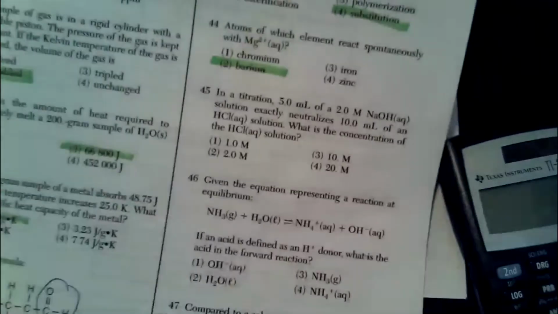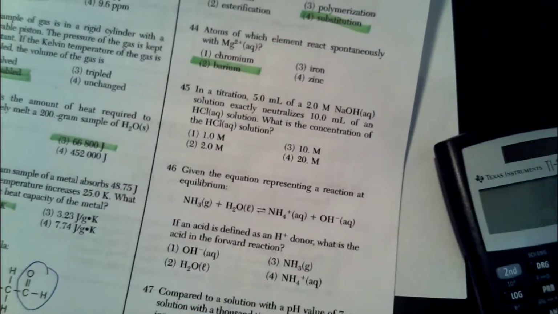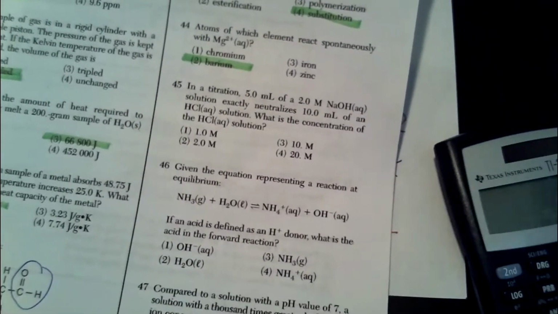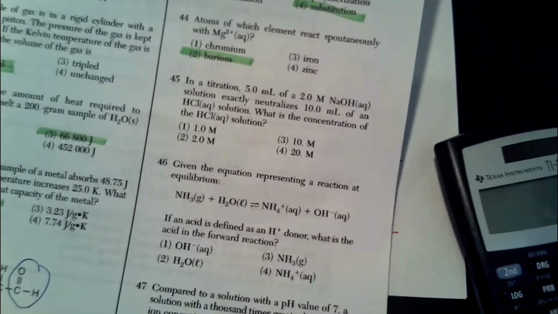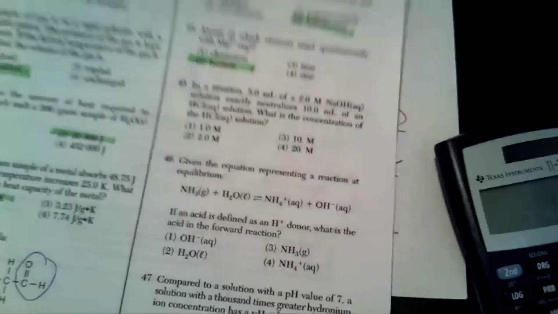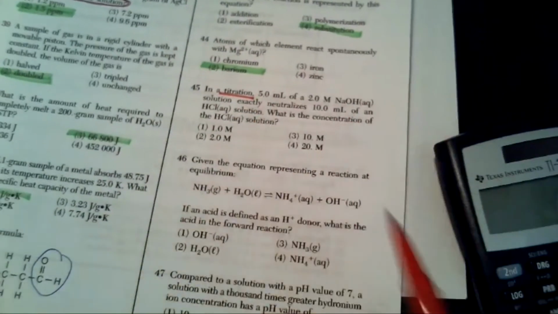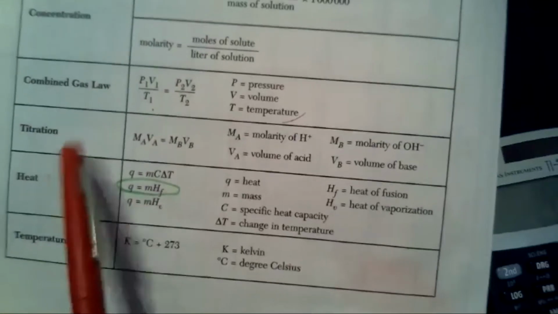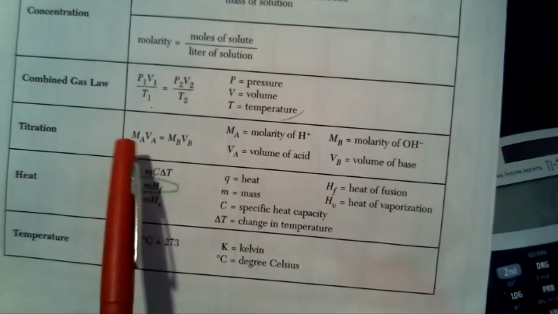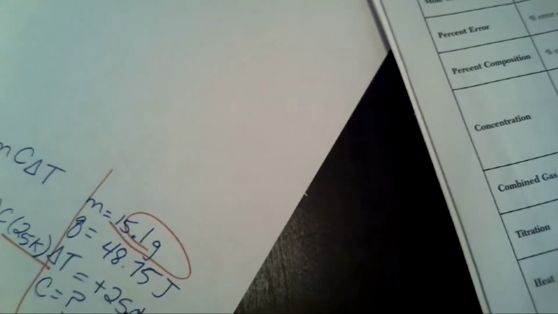Question 45, we have a titration, 5 mils of a 2 molar sodium hydroxide solution. It's exactly neutralizing 10 mils of a hydrochloric acid solution. What's the concentration? Okay, you are given the term titration, and you're given a bunch of numbers. So you should check the titration equation, which is on table T. Titration's back here. We have molarity and the volume of an acid is going to be equal to the molarity and the volume of a base when they are exactly neutralized.